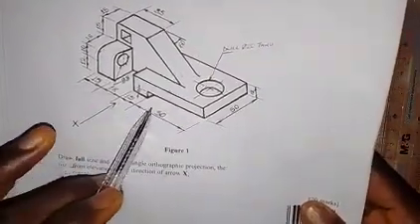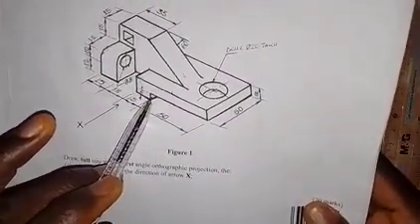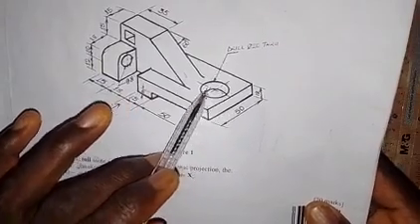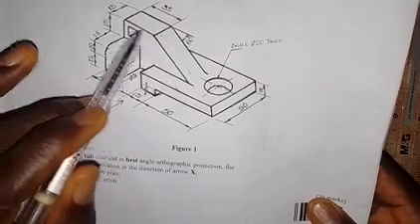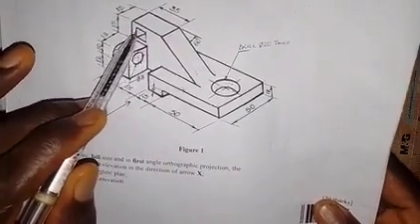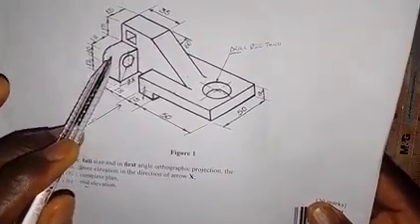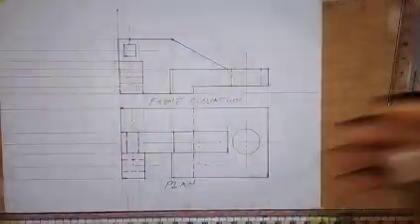Now, looking at this object in this direction, we are going to see a rectangle which is down here. This hole will be hidden, and then this is going to give us a rectangle. So this hole here will be hidden, and then we are going to see this. Let's see how this can be done.